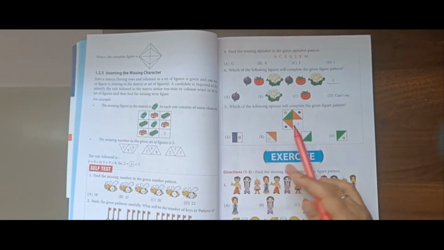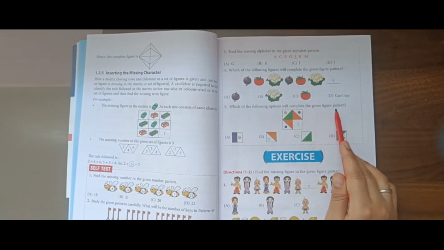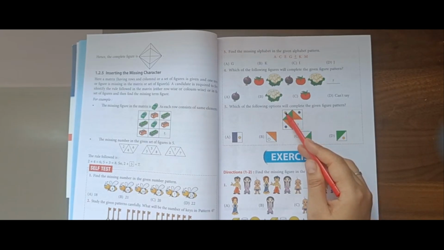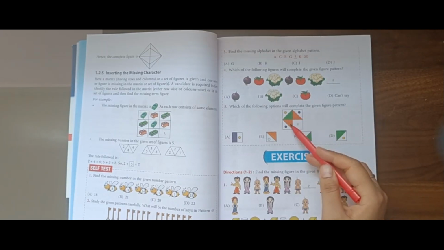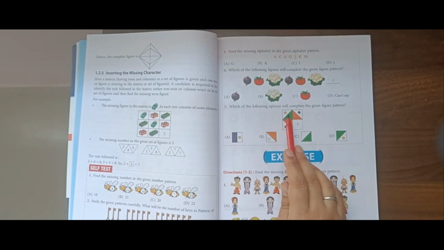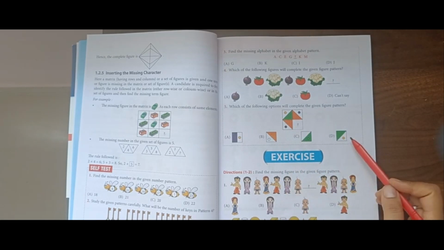Next is, which of the following options will complete the given figure? If you can see, kids, with green we have yellow, with orange we have purple. So here again what will come? Green. So we have two options of green. One is with a circle in the green and one without, and then we need to check this pattern. The green pattern has no color in the circle part, so the circle part has yellow and green. So the answer is D.